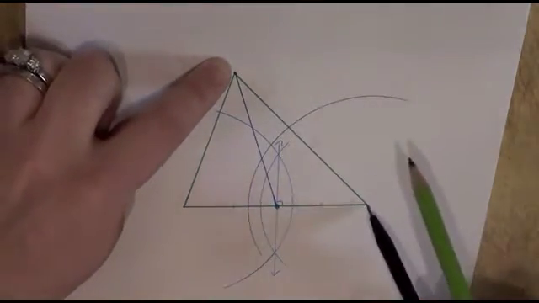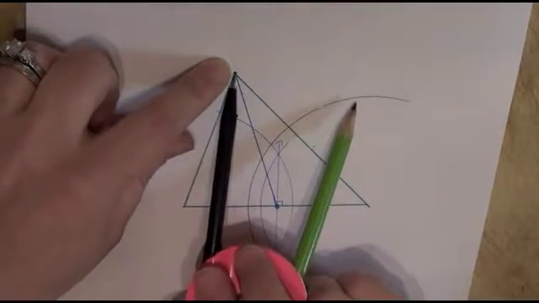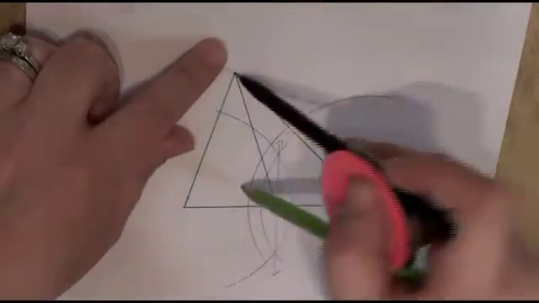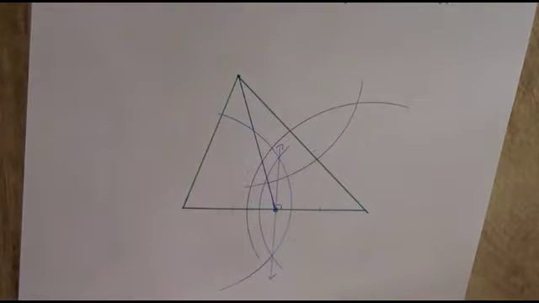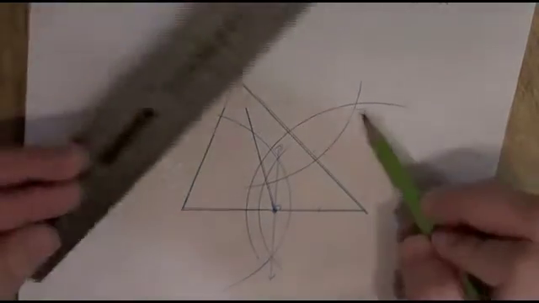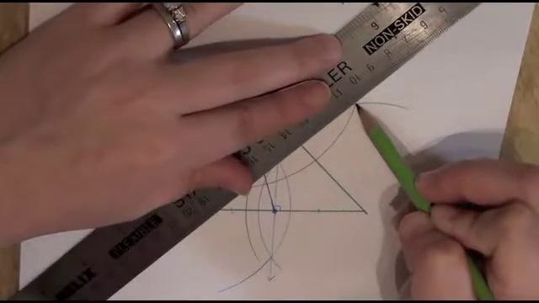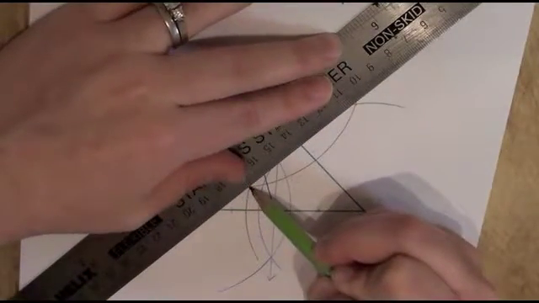Now flip the center of your compass over. You're going to do the same thing from the other corner. Now the pencil creates a football, and be real careful to keep track of which intersections we're dealing with. The pencil crosses here, the pencil crosses down here.